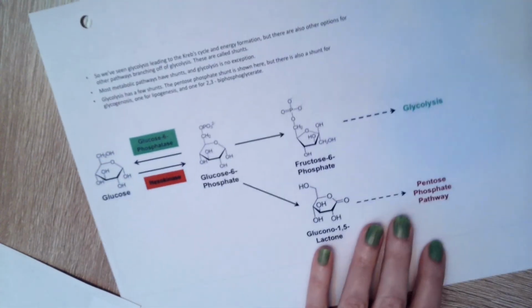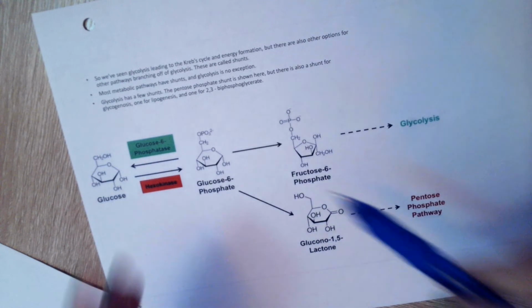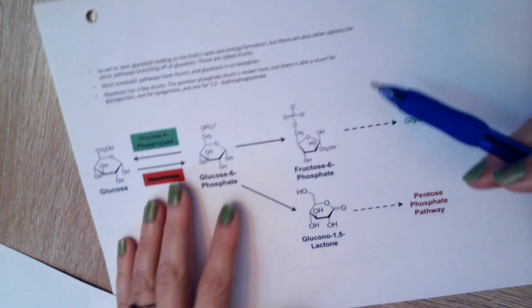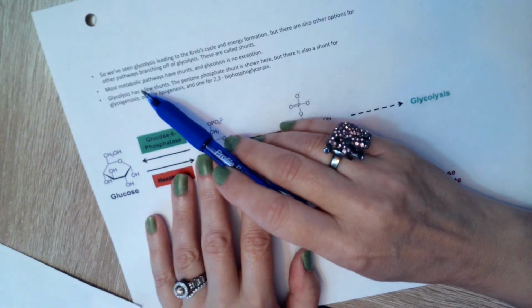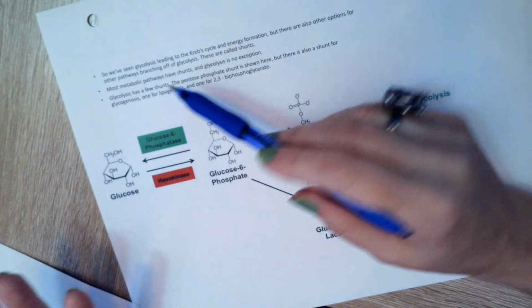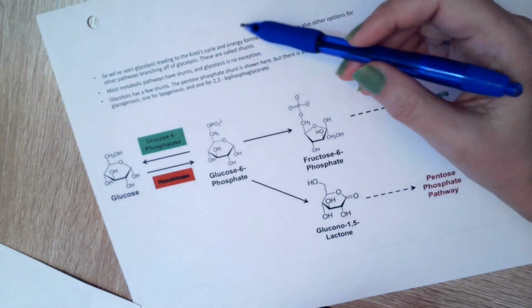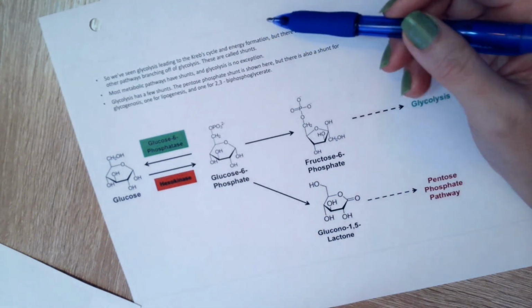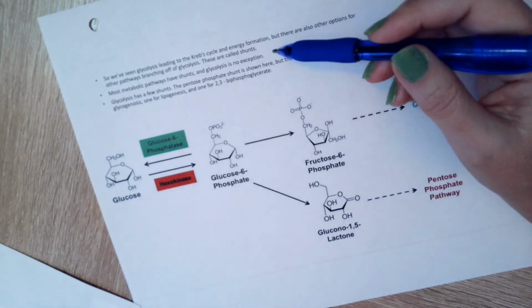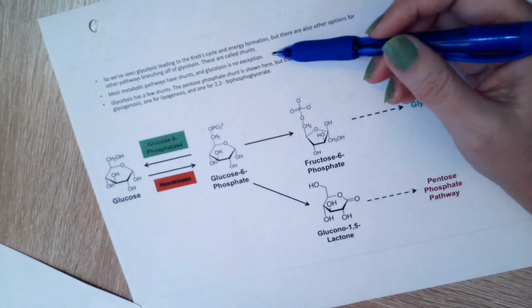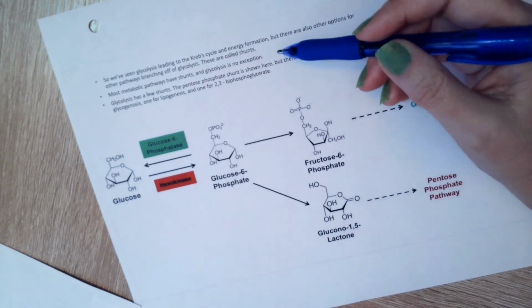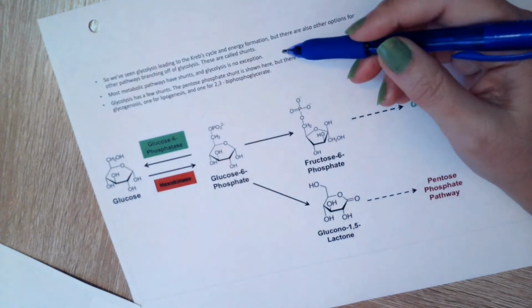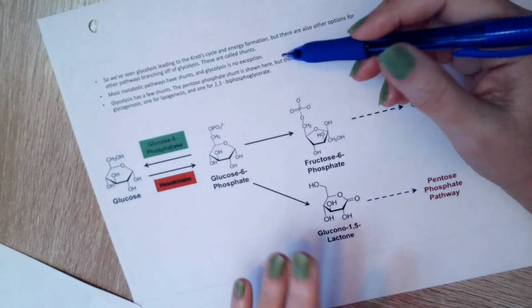Okay, now just to introduce the next set of videos, we are looking here at glycolysis and doing the Krebs cycle and the electron transport chain to make energy, but we can also do other things rather than just straight up glycolysis forming pyruvate, forming acetyl-CoA going into the Krebs cycle.